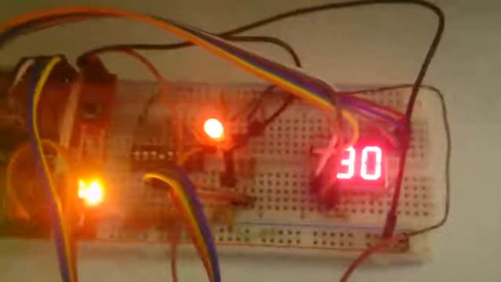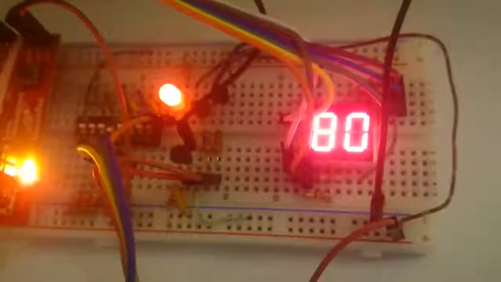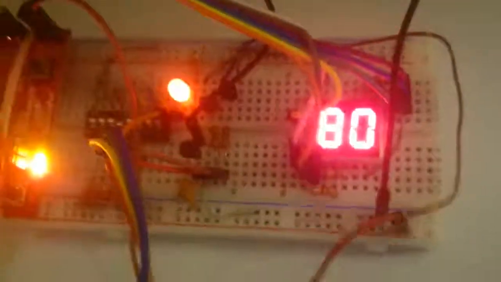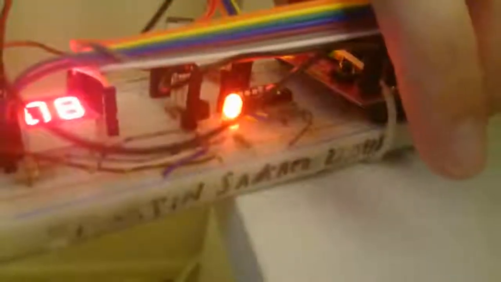So it seems that right now it's set at 80 degrees. And well, you can see that there's my name and C number, and I guess that's it for the final project.